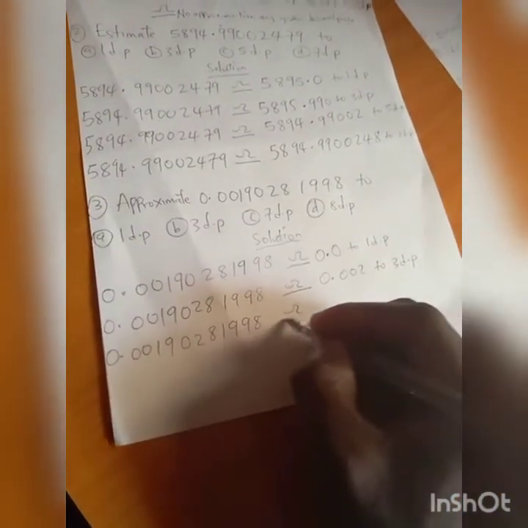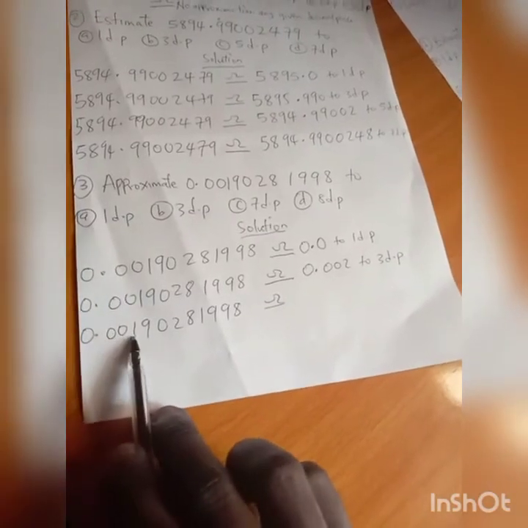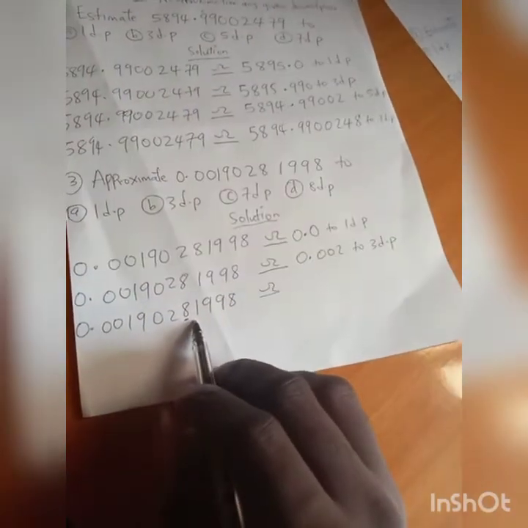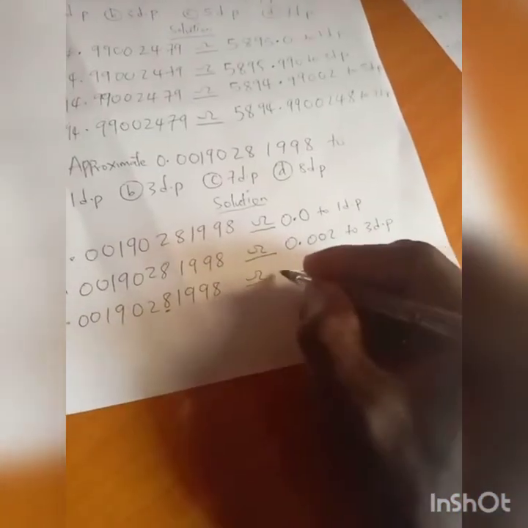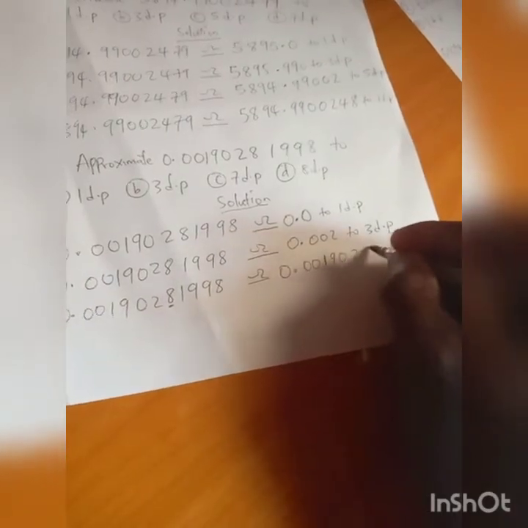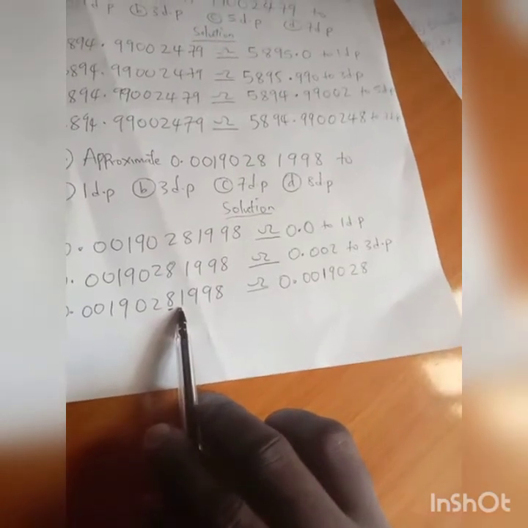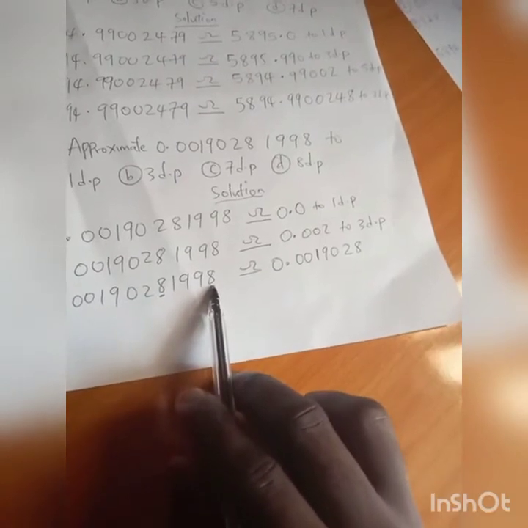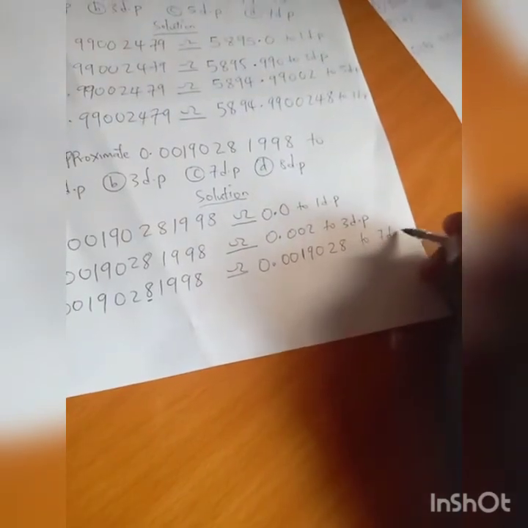To 7 dp, we have 0.0019028198. You start from here again: 1, 2, 3, 4, 5, 6, 7. Are you up to 5? It says no. The 1 is not up to 5, so you forget about everything. 0.0019028 to 7 dp. Remember, once the number after the decimal place is not up to 5, please do not replace all those numbers with 0. Please don't do that in decimal place.